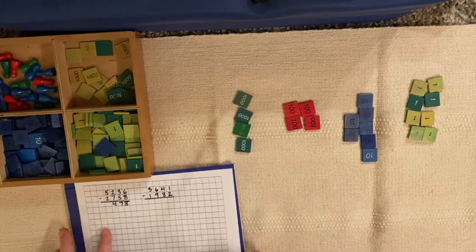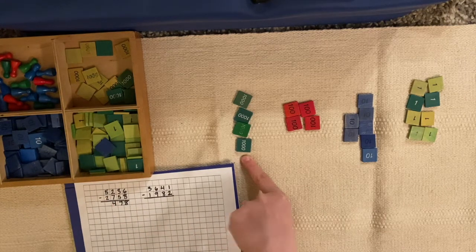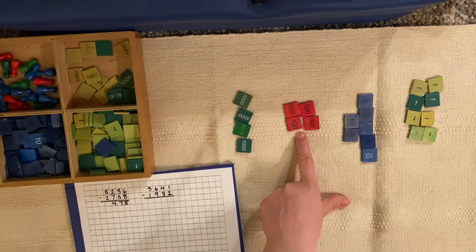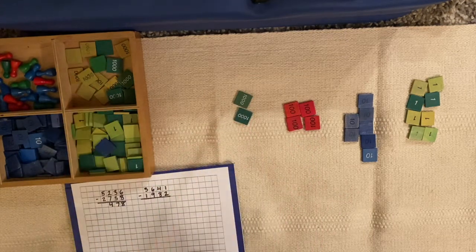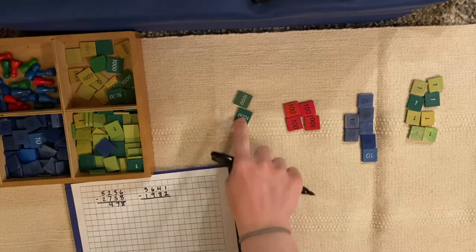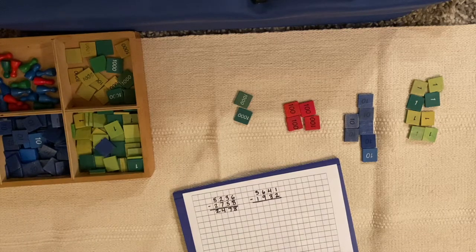Now our subtrahend says we have to take 2 thousandths. We have 4, and that's right, because we had to give 1 to our hundreds. So I'm going to take 2 away. 1, 2. And how many do I have left? 1, 2. There we go.